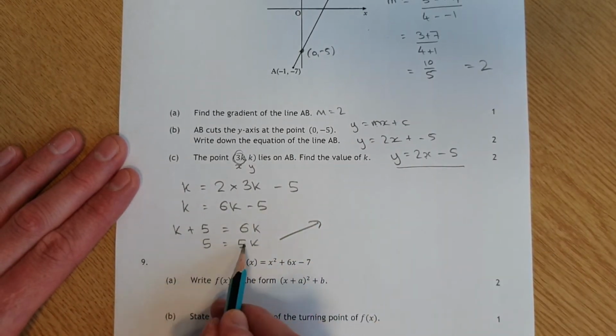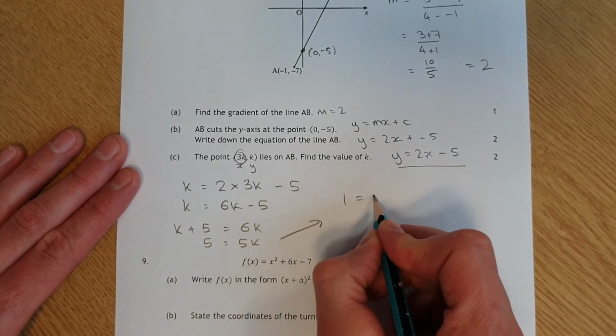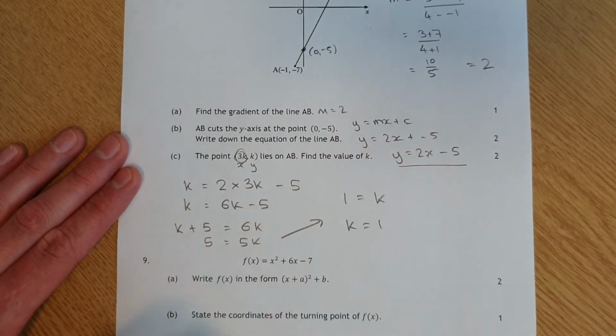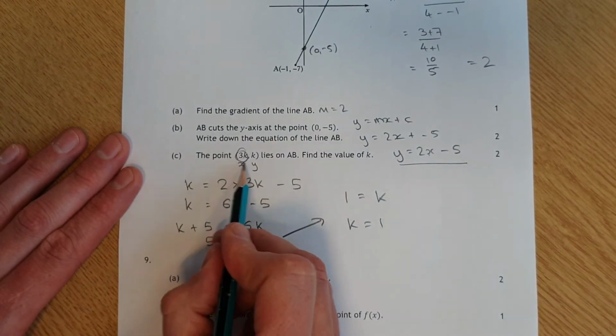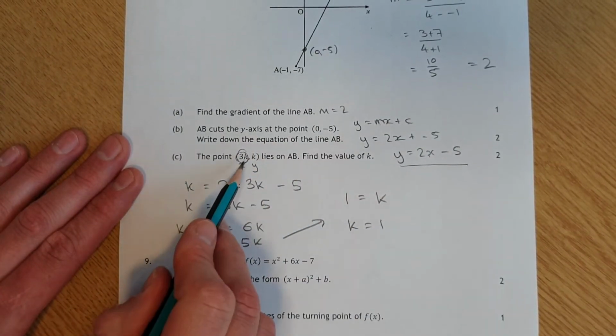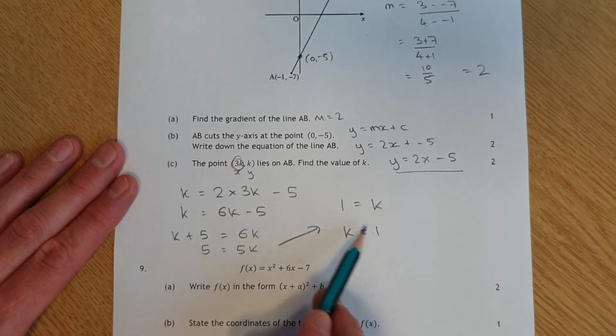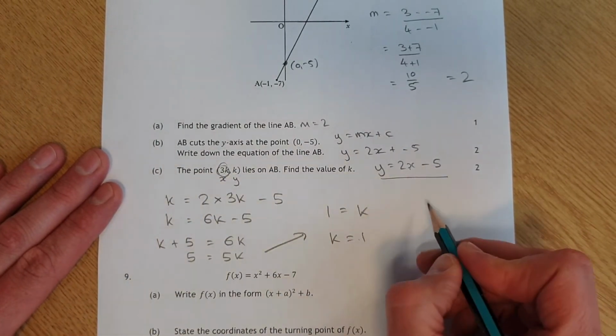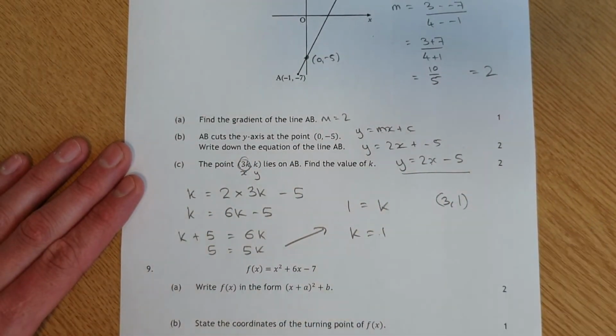so I want to find what 1k is, so I'm going to divide both sides by 5 and swap that around. K equals 1. It doesn't actually ask us to find out what the coordinate is, just the value of k. If it did ask you for the coordinate, 3 times k, it would be 3 times 1 and 1. So it would be (3, 1) if it asked you to do that.